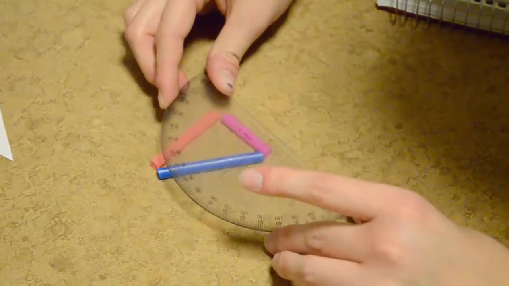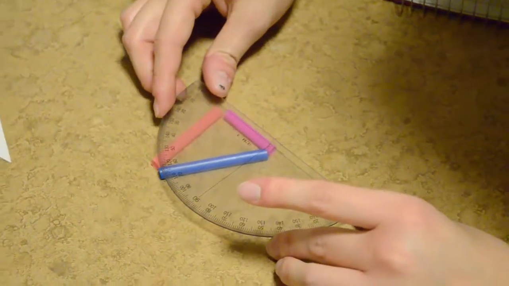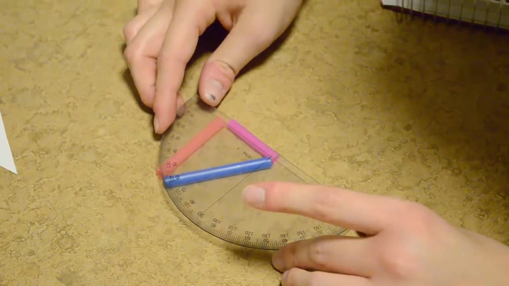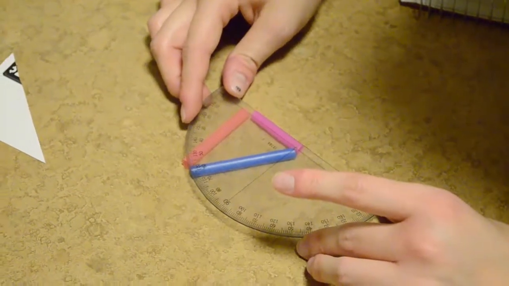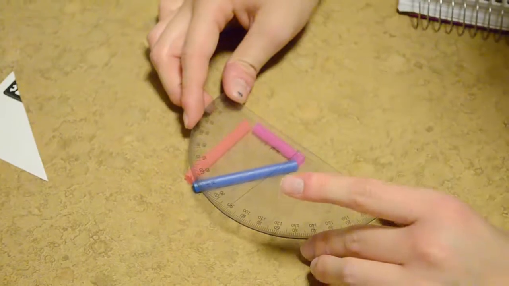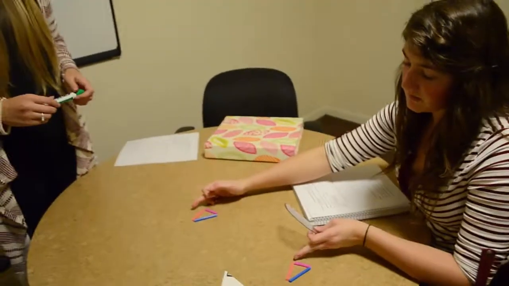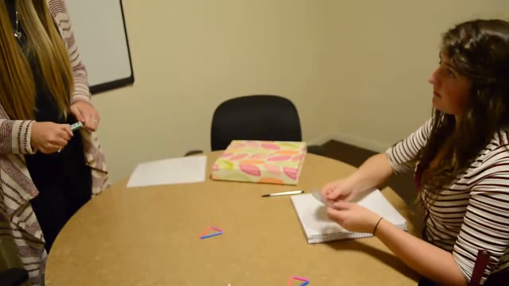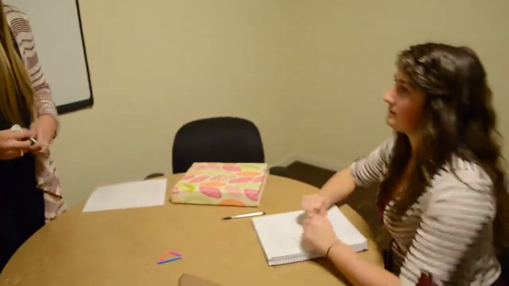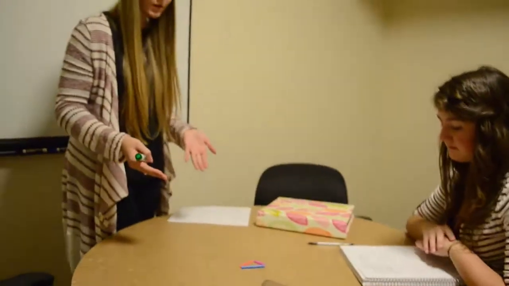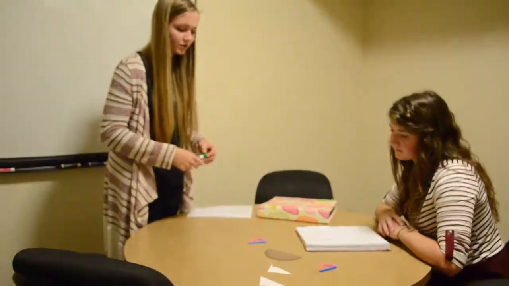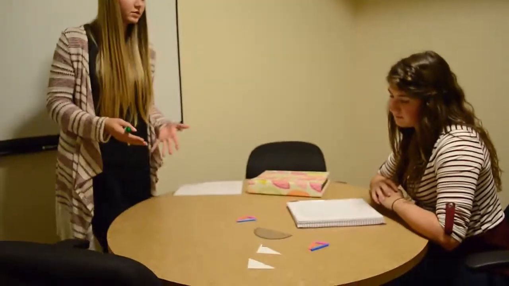And the measure between the pink and the blue is about 59 or 60, which is also like yours. So because the straws were the same lengths, it produced the same angles. Exactly. So can you think of a way that we could rearrange the sides of this triangle and get different angles?